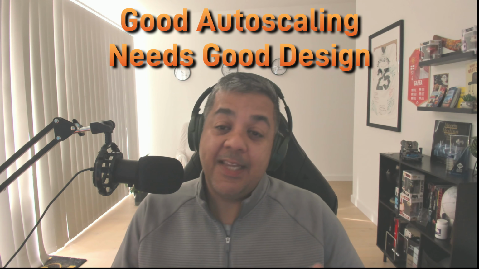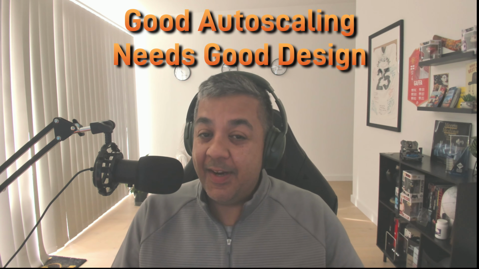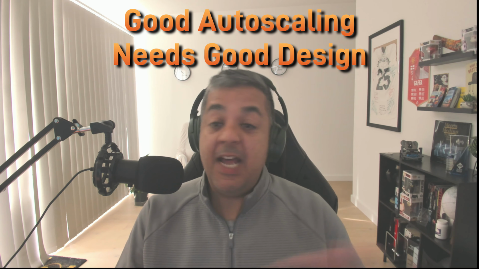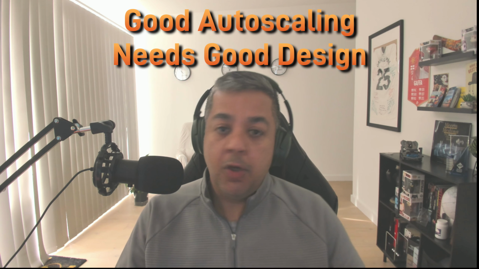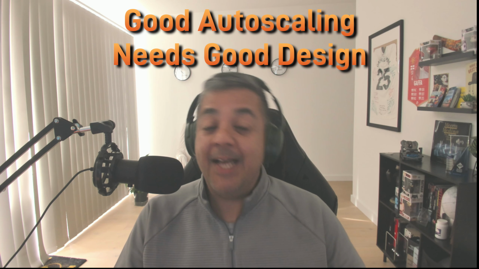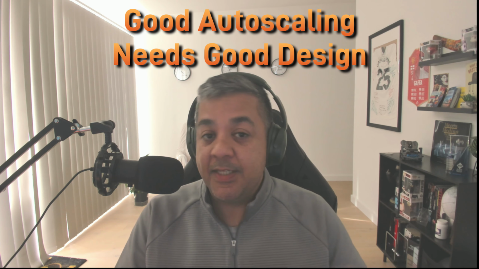AVD auto-scaling sounds very simple, doesn't it? Right? You switch it on, you give it a schedule, maybe set a few limits, and then Azure just handles the rest, right? Hosts spin up when the users need them, scale down when they don't. That's the expectation most people actually have.